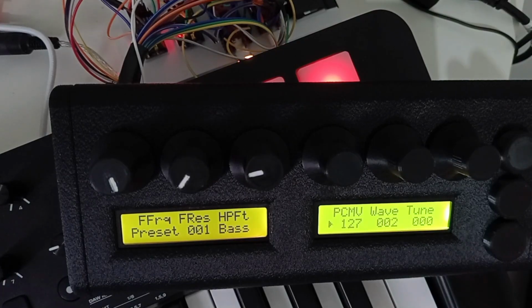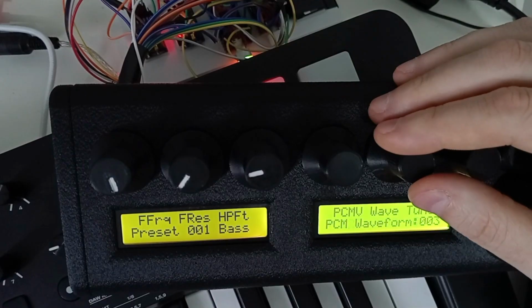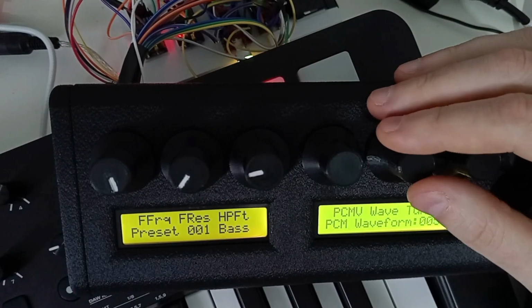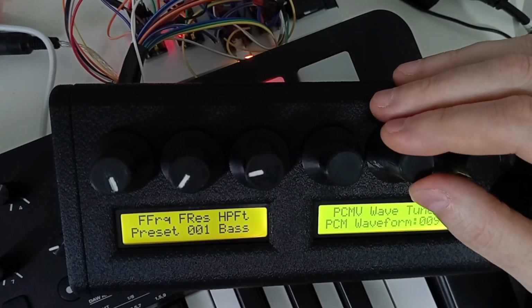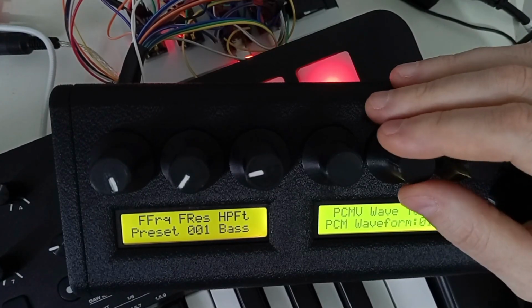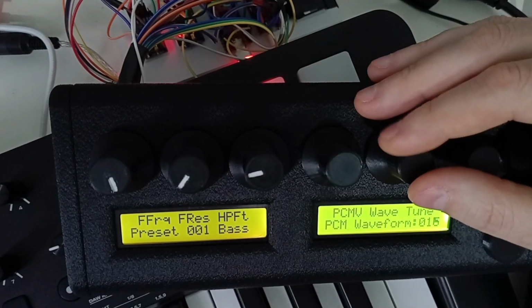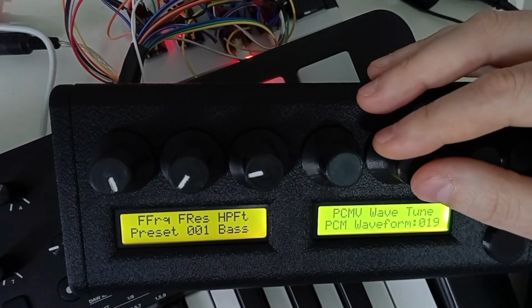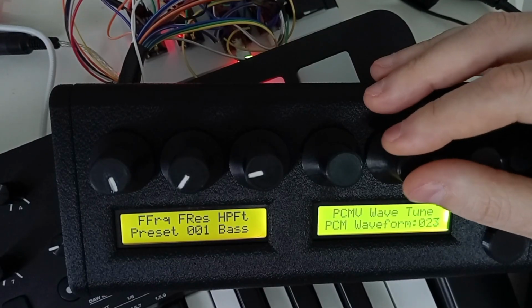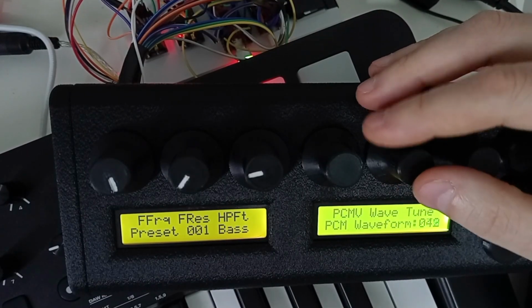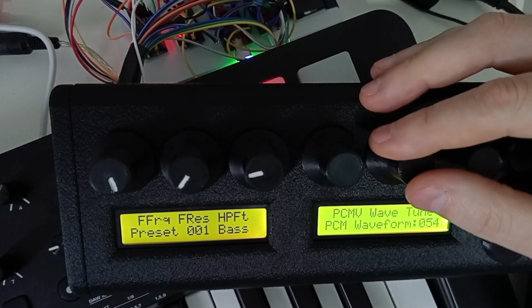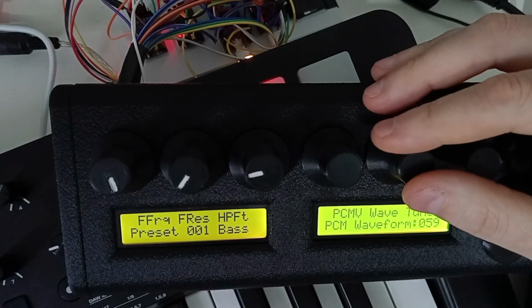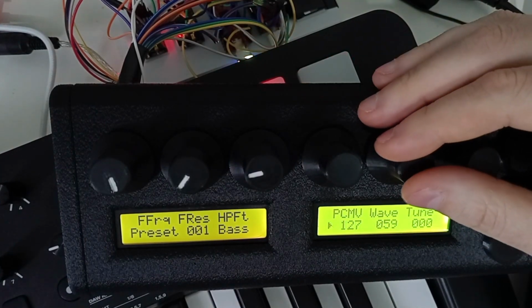And we have 511 waveforms to choose from. Some are very short one-shots, and some are looped.